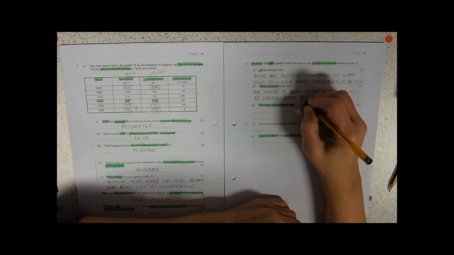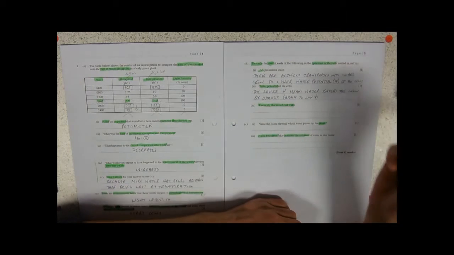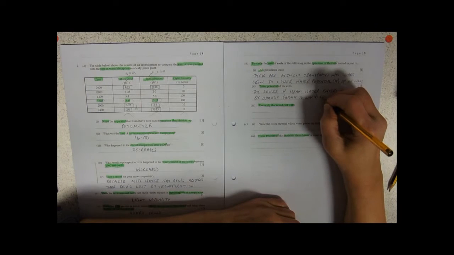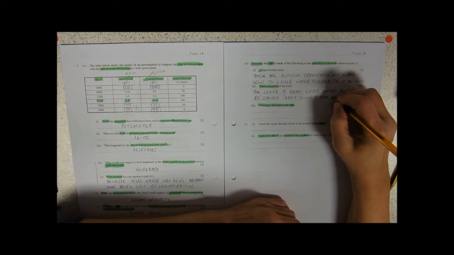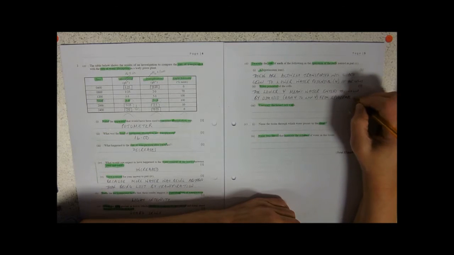High water potential to low water potential. I'm just going to stick that in, put that out there. From epidermal cells. So they're coming from those surrounding cells, which I know are the epidermal cells.